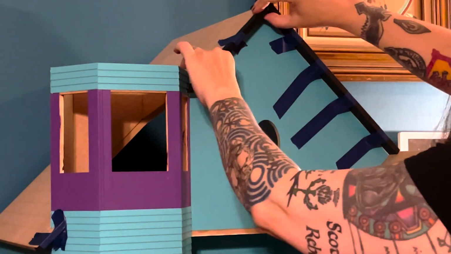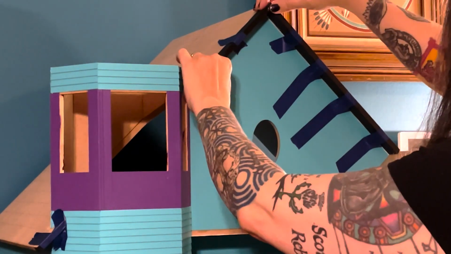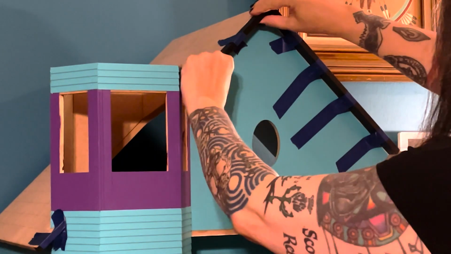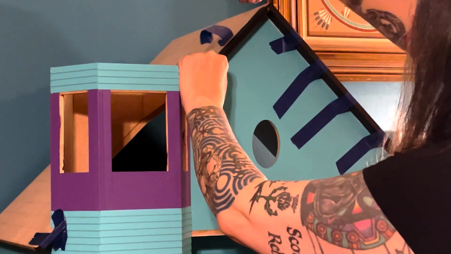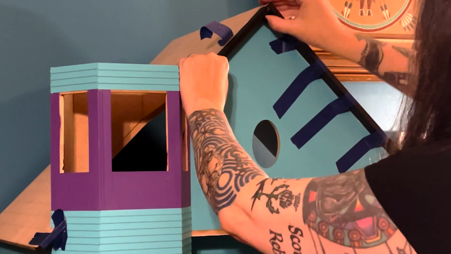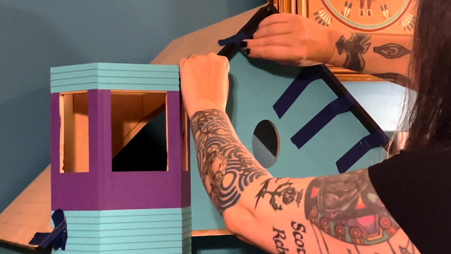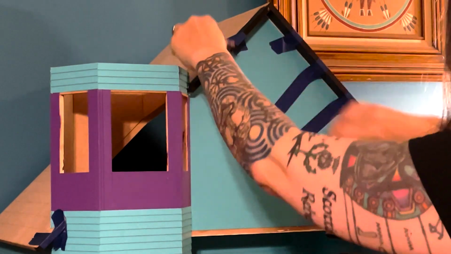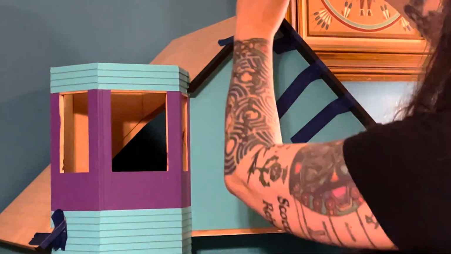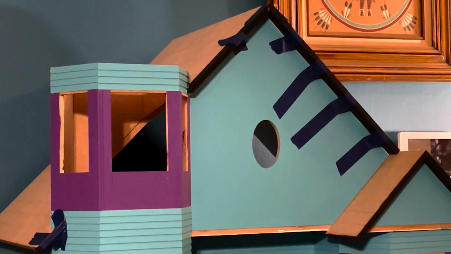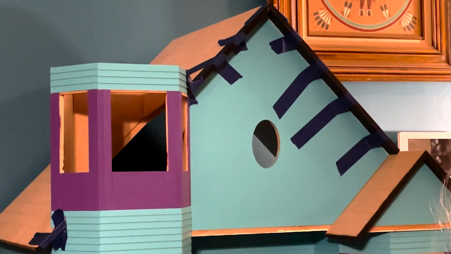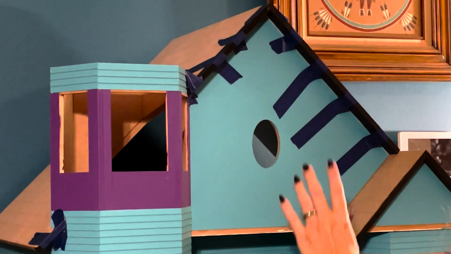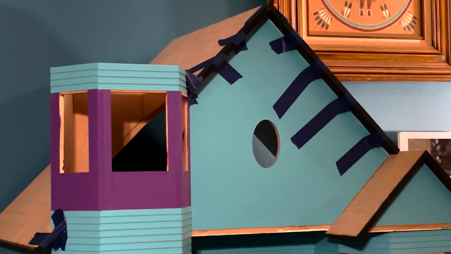Okay, and now that we've got that one there, we can adjust this one if need be. This is nice and tight with that one. Now put that one down. So that should do it for those, and then we are on to some more decorative trim.